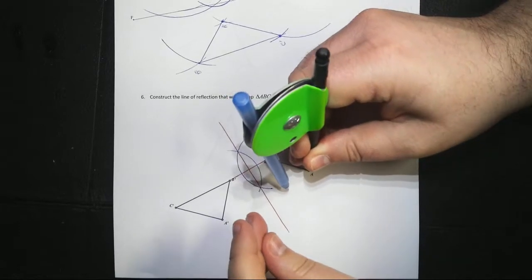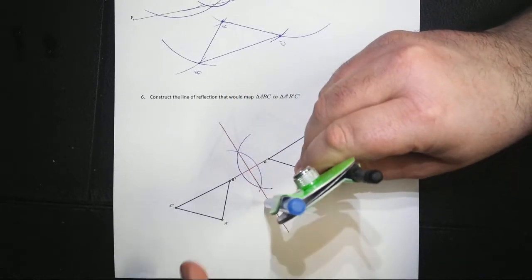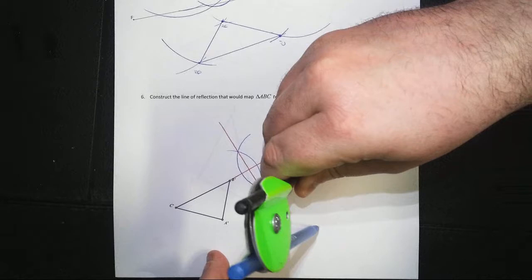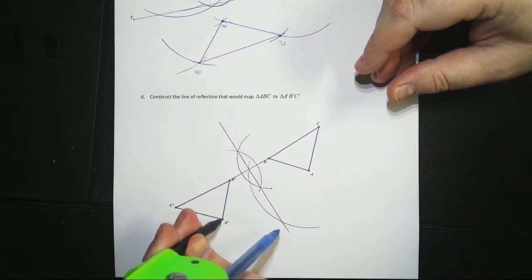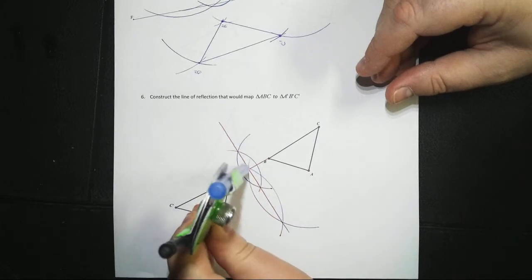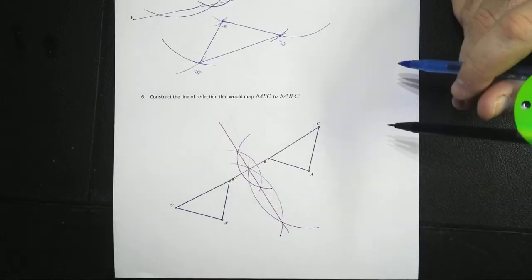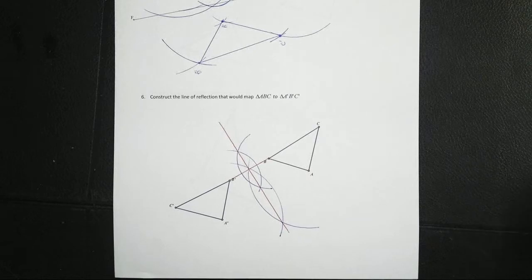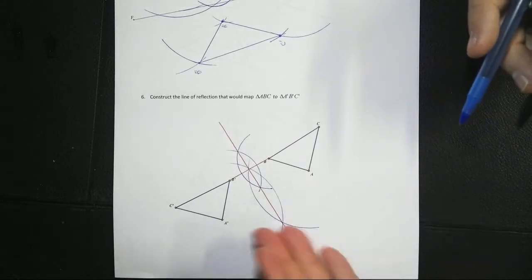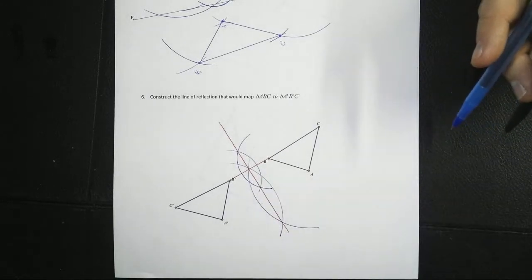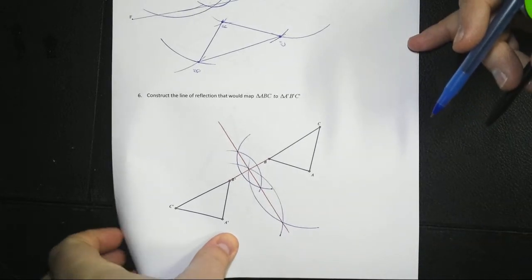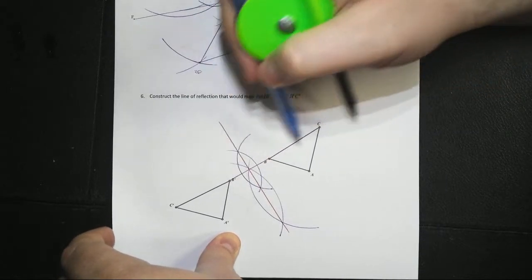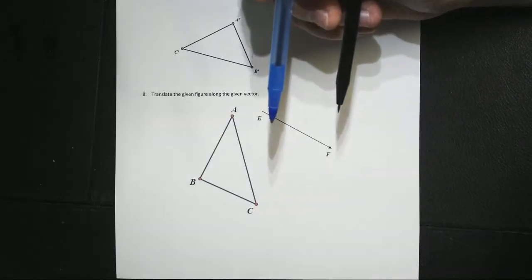So you can see if we did A and A prime, compass point in A, open it more than half, draw myself a circle, switch to A prime, do the same deal. What you should notice is that that line is also the perpendicular bisector of the segment that connects A and A prime. It's the intersection of the two circles around A and A prime. They have the same radius, so it doesn't matter which ones you choose. Just pick two corresponding points, make a segment, draw the perpendicular bisector. You got yourself a line of reflection.